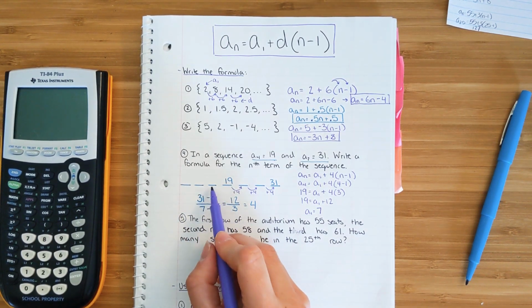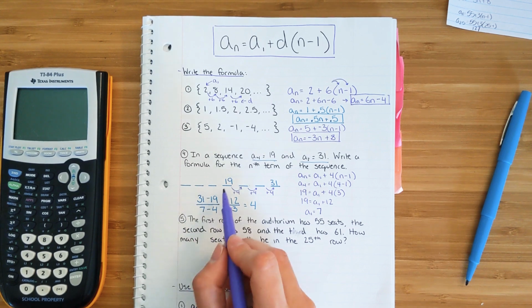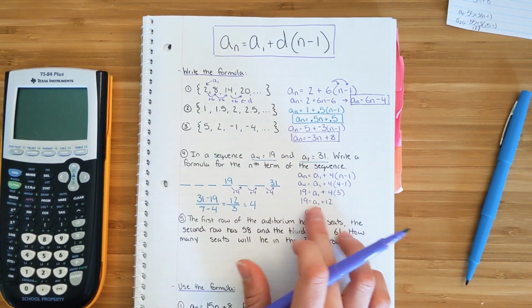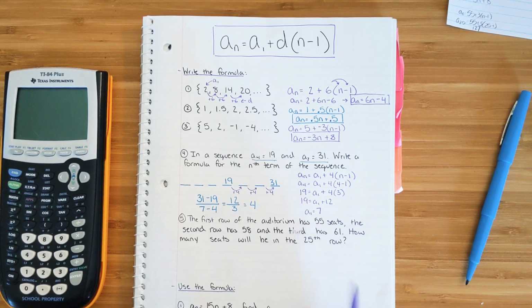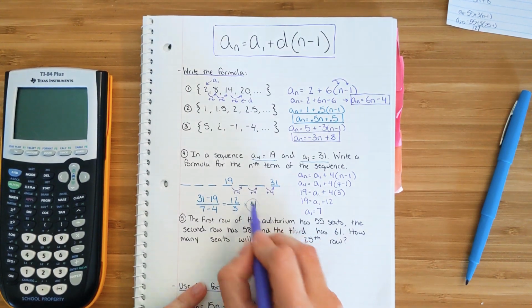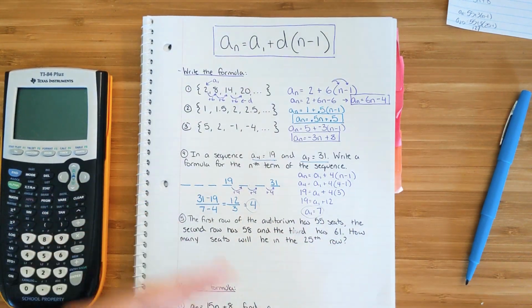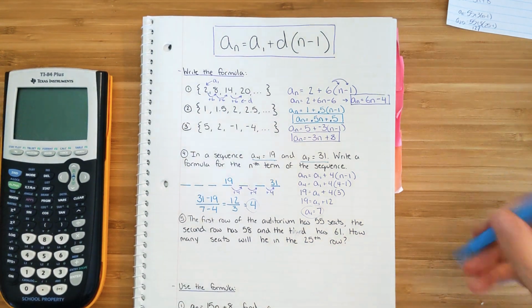Or you can say, okay, 1, 2, 3 spots, that means I have to subtract 12. Hey, that's what happened here. And that's how I get my a sub 1. So now I know my common difference is 4, my a sub 1 is 7. So let's go ahead and write the general formula.